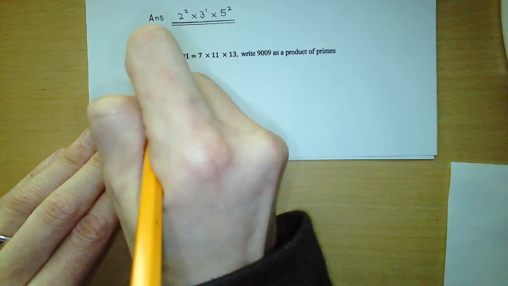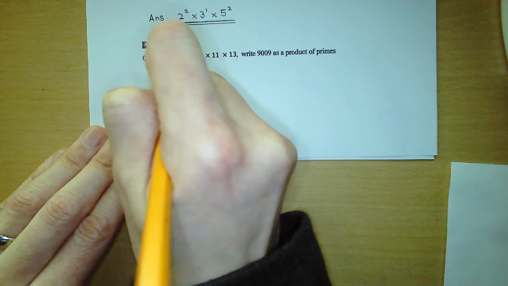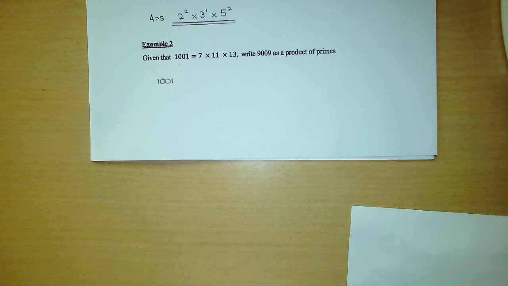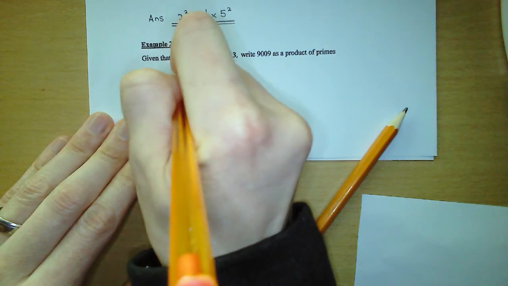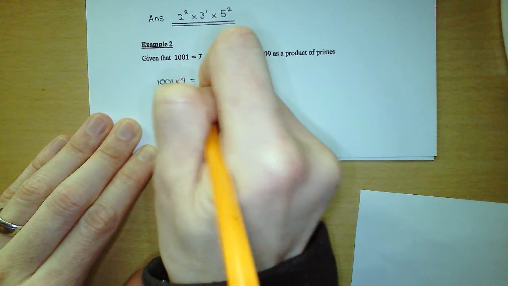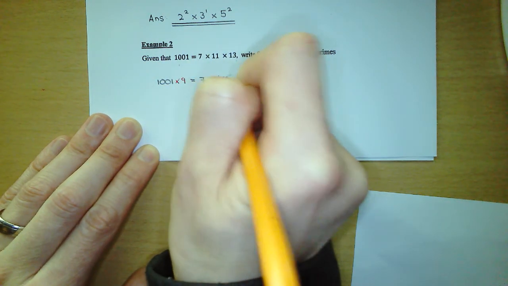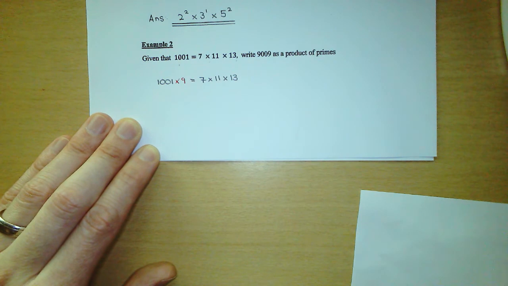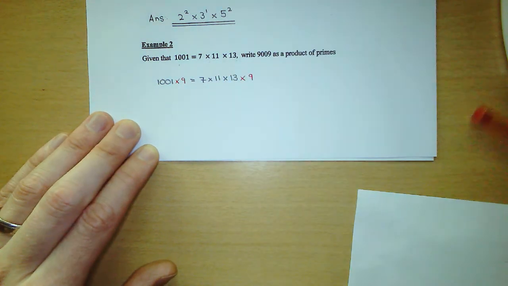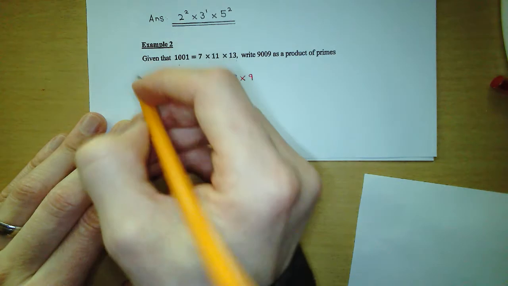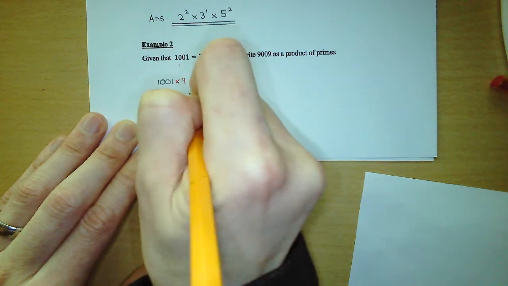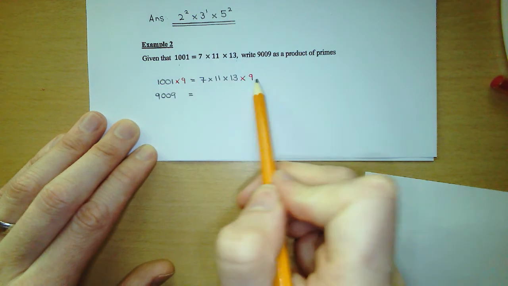So if we do that, 1001 multiplied by 9, and then that's equal to 7 multiplied by 11 multiplied by 13 multiplied by 9. So the left hand side, we're going to be left with 9009.